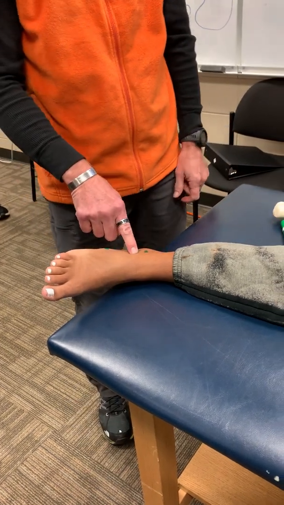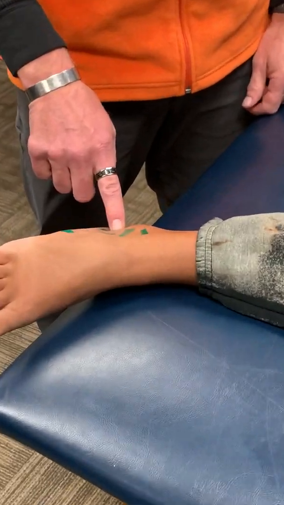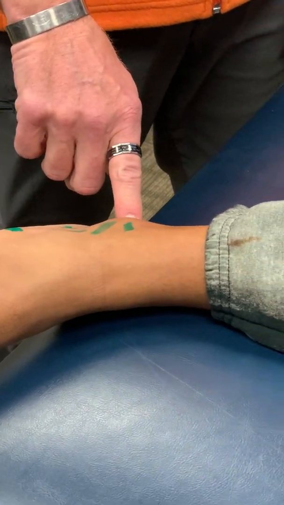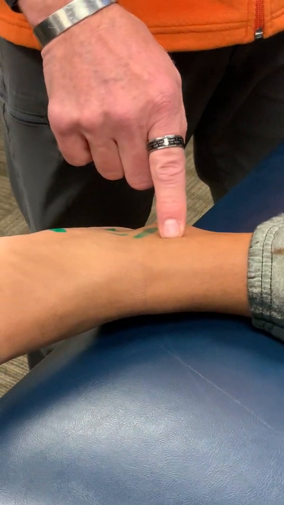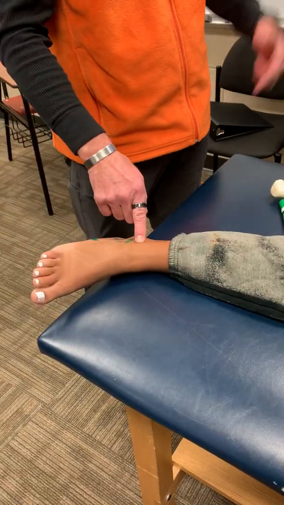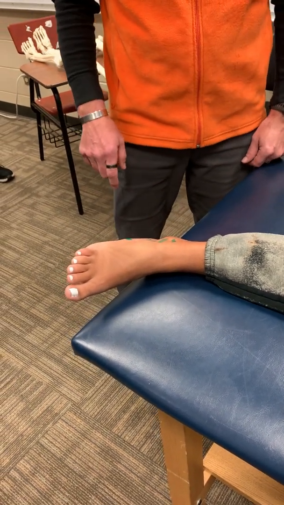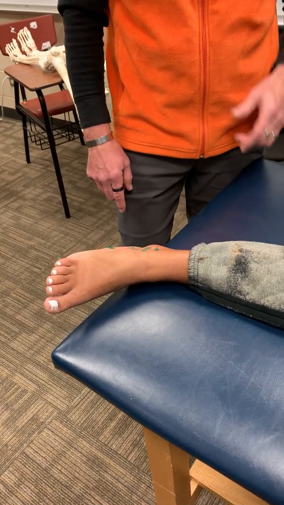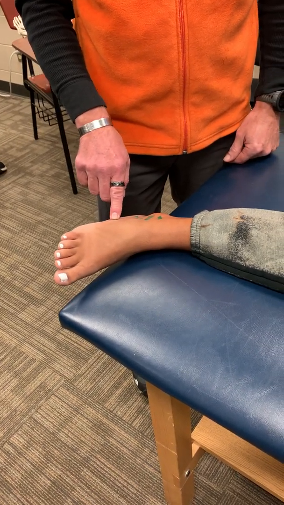So this is the anterior talofibular ligament, ATF. This is the calcaneofibular ligament, CF. This is the posterior talofibular ligament, PTF. This is the tib-fib ligament, the TF. Okay, I don't know if that's all up there or not. But that's where these things lie in you, on a person. And then the base of the fifth metatarsal. We always palpate that because of the avulsion fracture there.